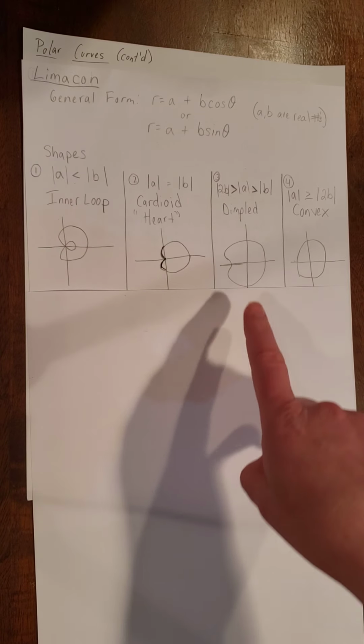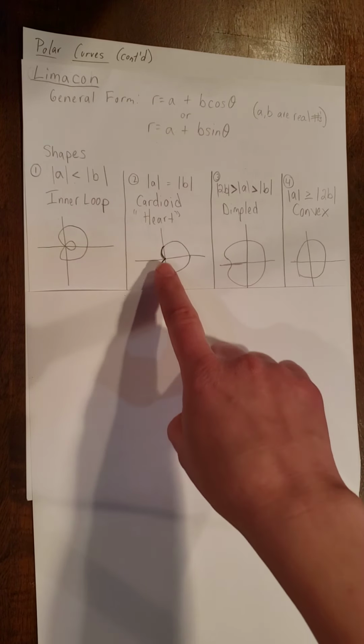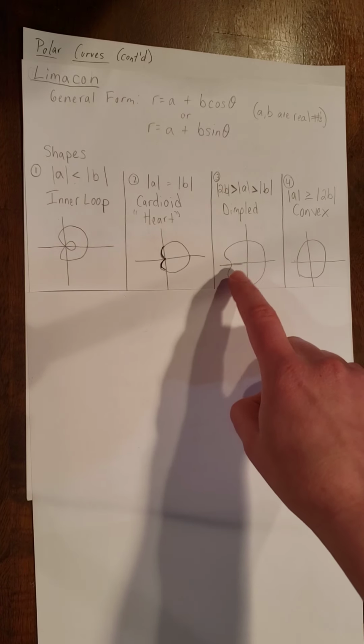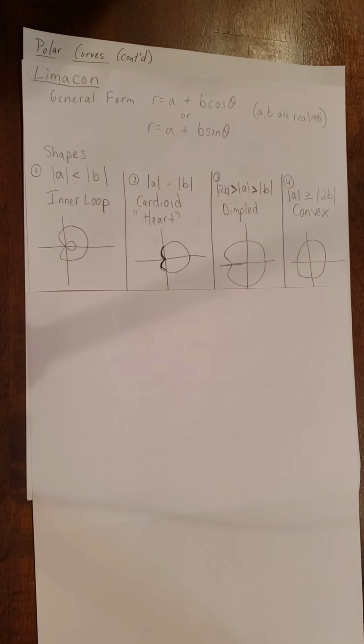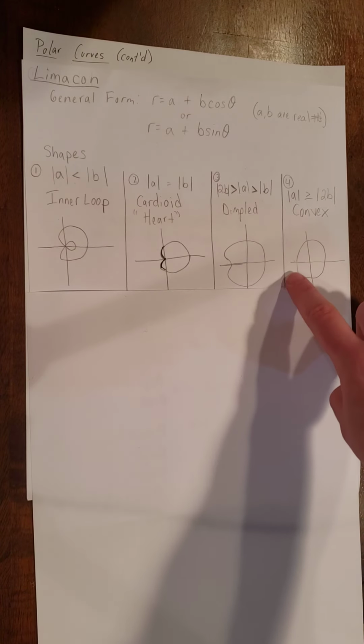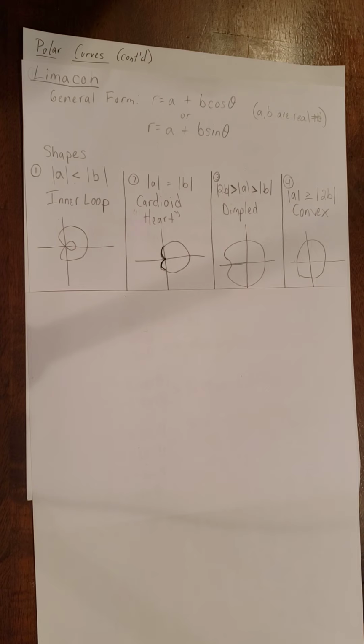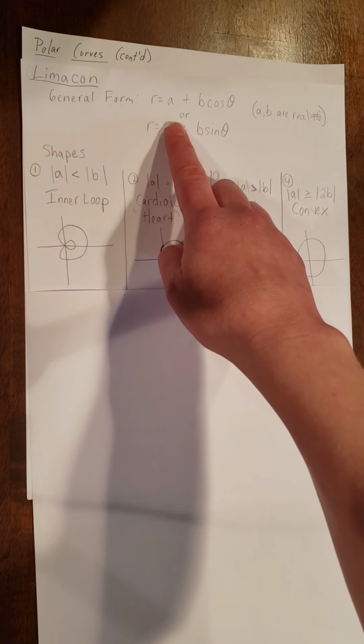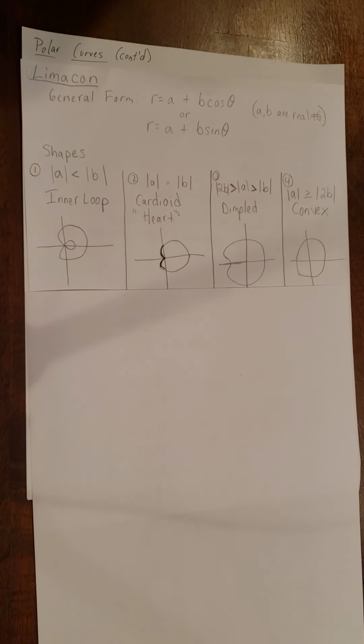So notice the difference between the dimpled and the heart. The heart is pinched there, the dimpled looks like a dimple. And the last, your Limaçon will be convex when the absolute value of a is greater than or equal to the absolute value of 2b. Convex, think of a lens. It looks very similar to being a circle, but it's not a circle. Your circle would be if a was 0.